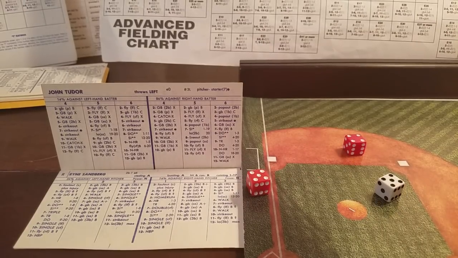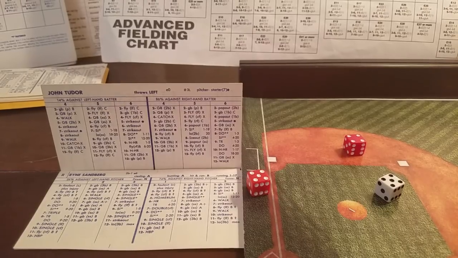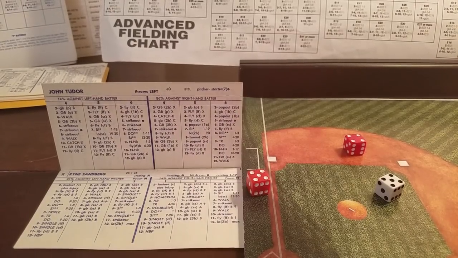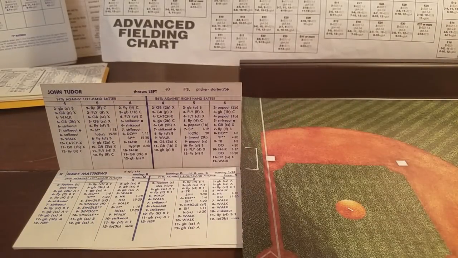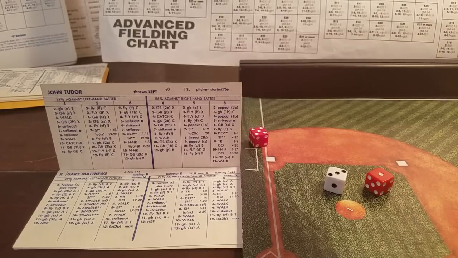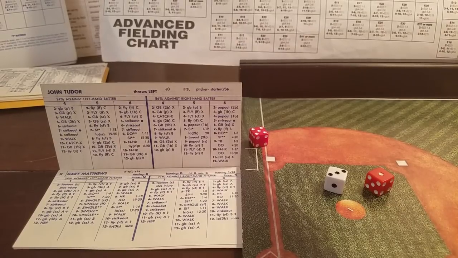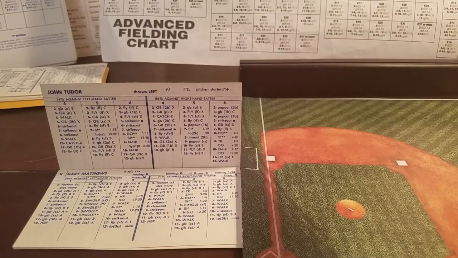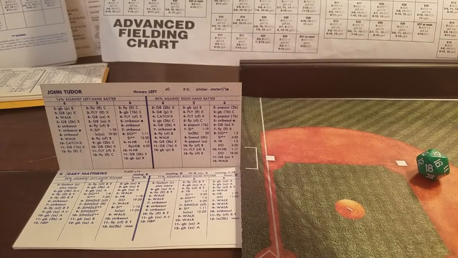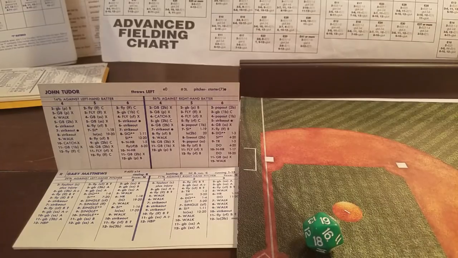It's a 5-9. 5-9 against a righty. It's a pop-up to short. So that's a big out. No runner advancement. Keeps that runner at second for the Sarge, Gary Matthews. So 3-6 against a lefty. 3-6 against a lefty is a single to center field. Single to center field. No, I'm sorry, I was looking at 2-6. 3-6 is a possible home run. 1-18. And anything other than a 19 or 20, we got a 2-run homer. And it's a 19, but it's still going to be a double. And that will make the first run of the game.